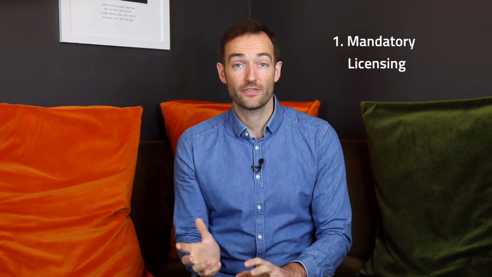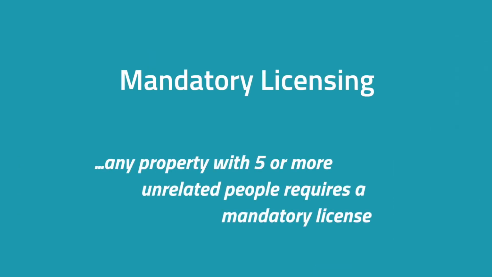Now there are two types of licensing when it comes to HMOs. National licensing, which comes from the government, is called mandatory licensing. And then there is something else called additional licensing that local councils can choose to implement. Firstly, mandatory licensing means that any property that has 5 or more unrelated people, remember they have to be unrelated, will require a license. It used to be the case that a property had to have 3 stories, but this has been removed. So actually 5 or more people will definitely require a license.